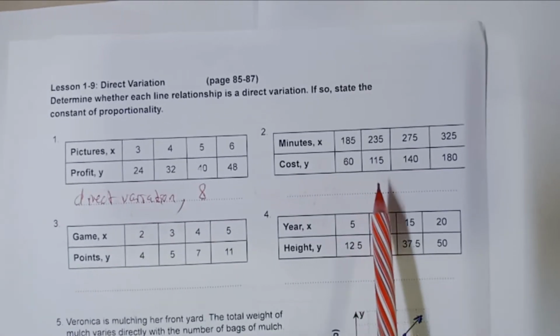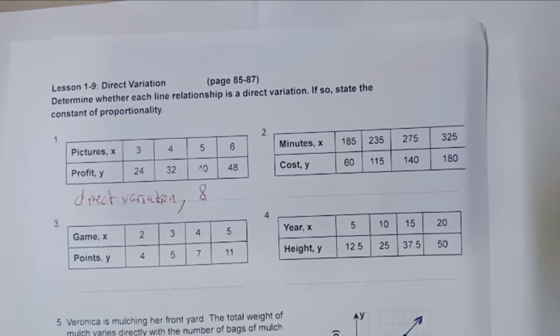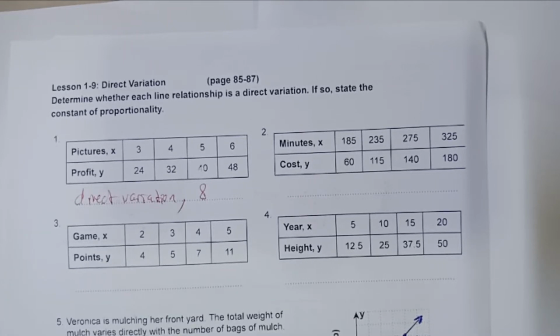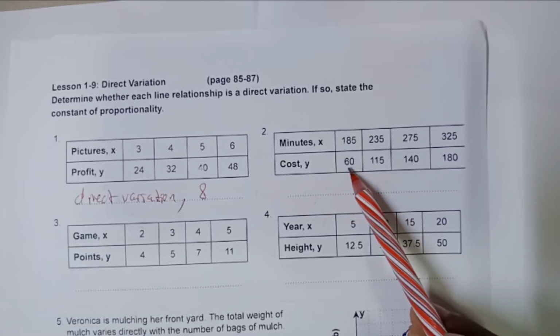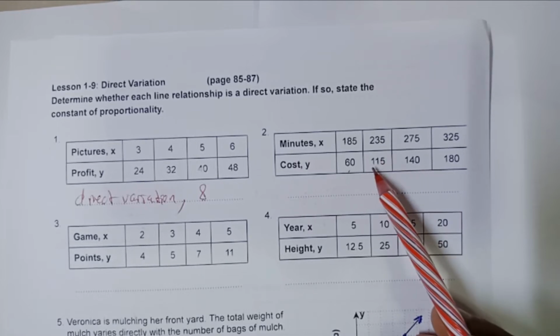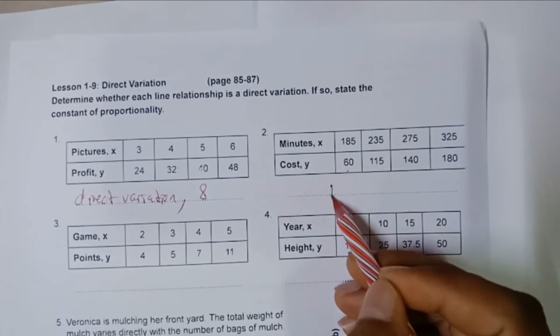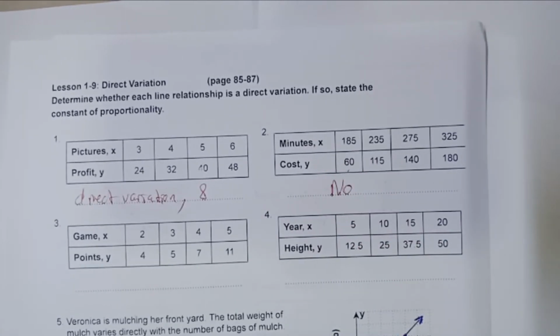It's the same thing for the next table. You divide 60 by 185, and that will give you 0.32 something. After that, you divide 115 by 235, which gives you another number. This part is 0.32, and this part, when you divide, you have 0.48. So they are not equal, they're not constant. So your answer is no, not direct variation.